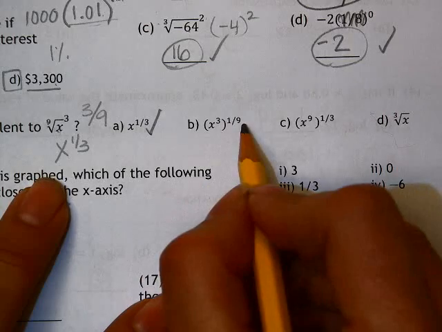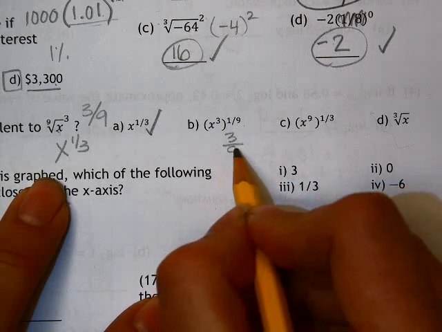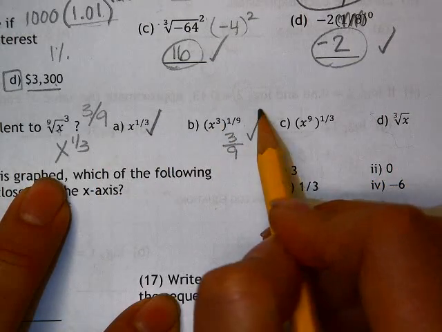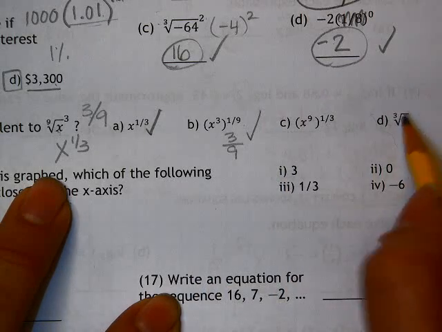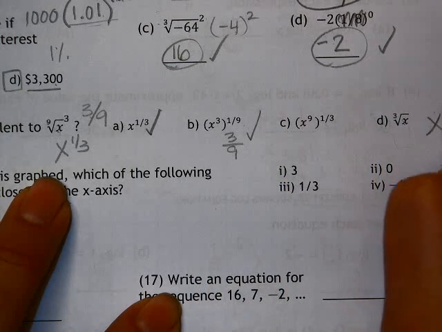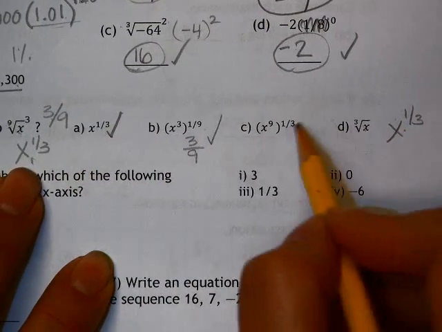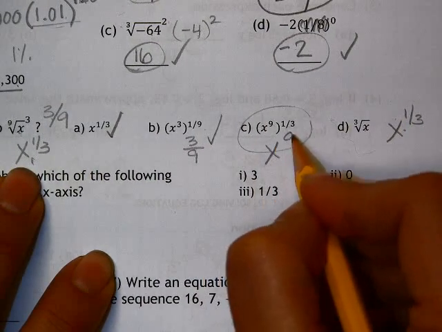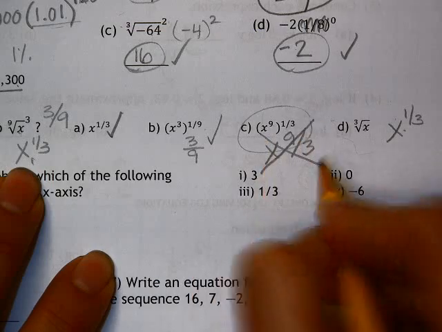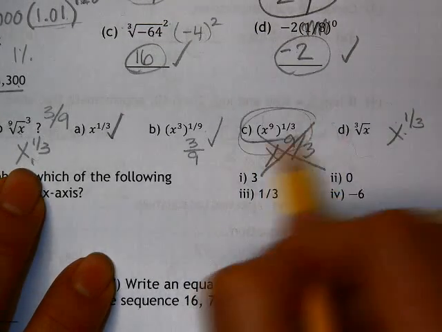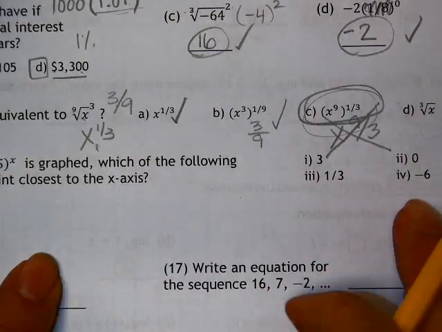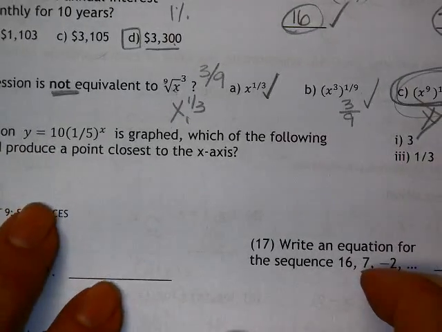Then I'm looking at this going, okay, well, this is really 3 on top and 9 on the bottom. So that one's okay. This one is really x to the 1/3, which is what we said over here. So that one's okay. This one here is x to the 9/3. That one is the one that is different. So this would be our answer of what is not equivalent to the problem there.